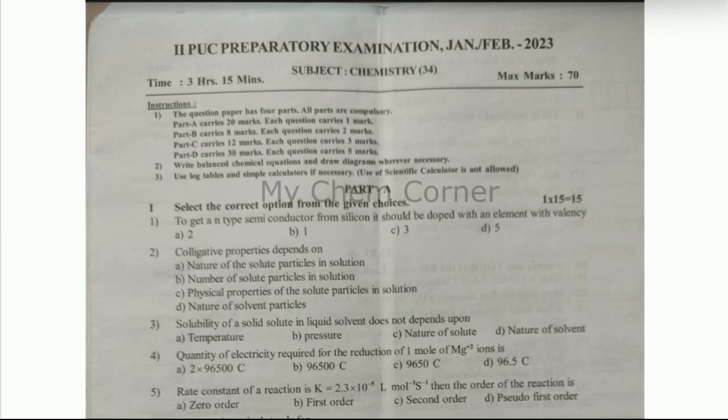Part C is a 3-marker question. Part C is for inorganic chemistry. The part really remains the same even now. It's for inorganic only, and out of that you need to answer only for 12 marks, which means you need to answer 4 questions again. Part D is 30 marks. Each question carries 5 marks.